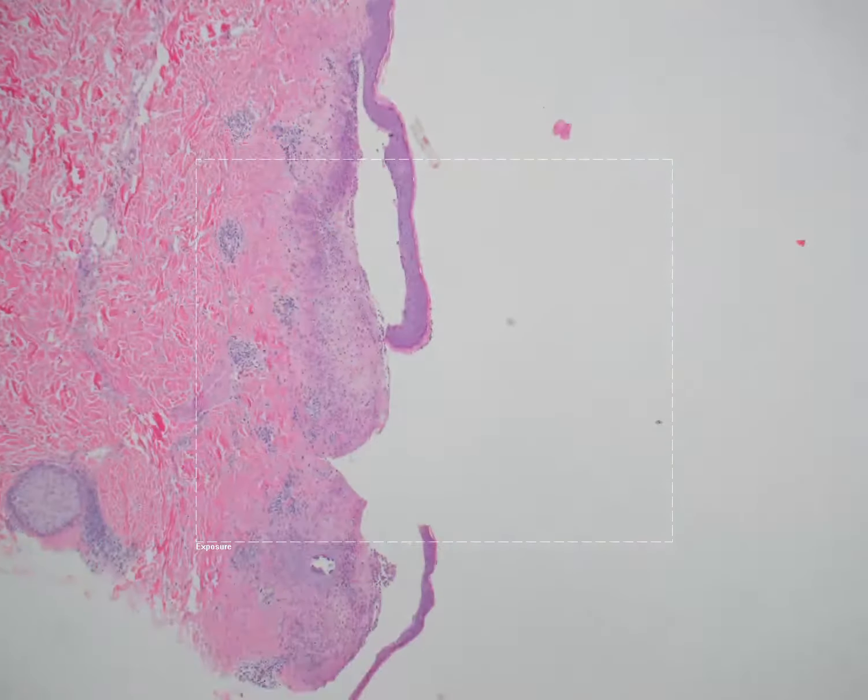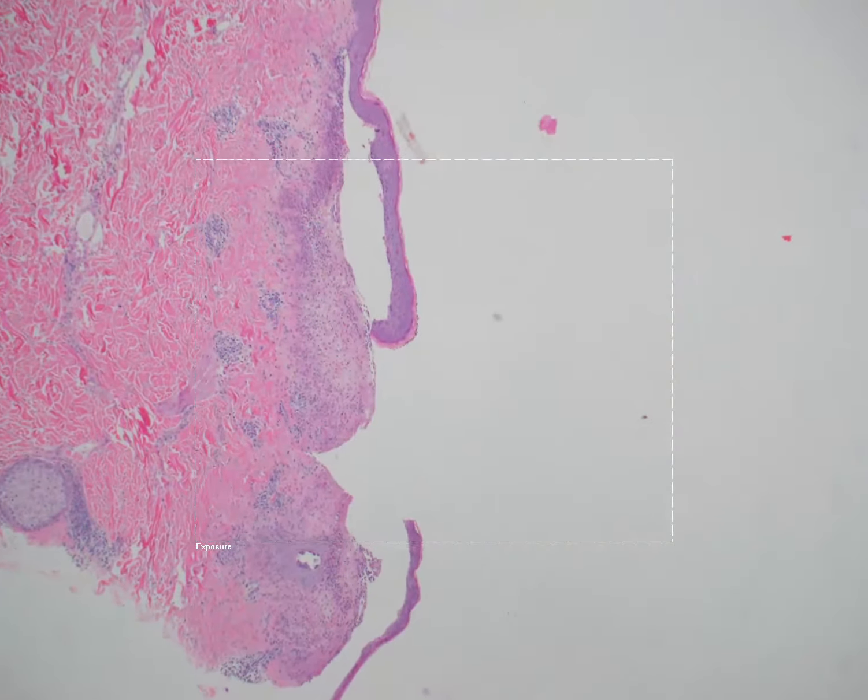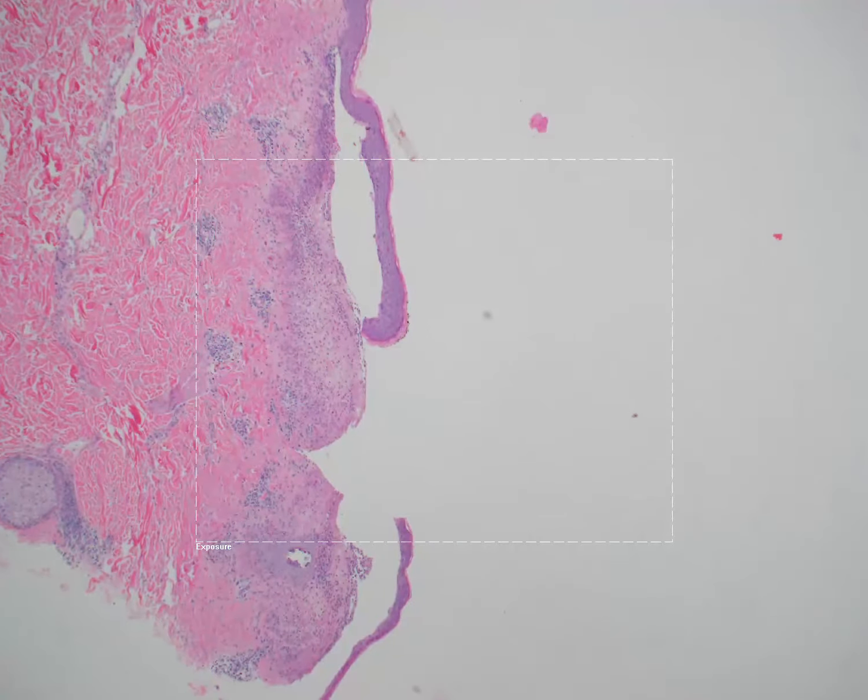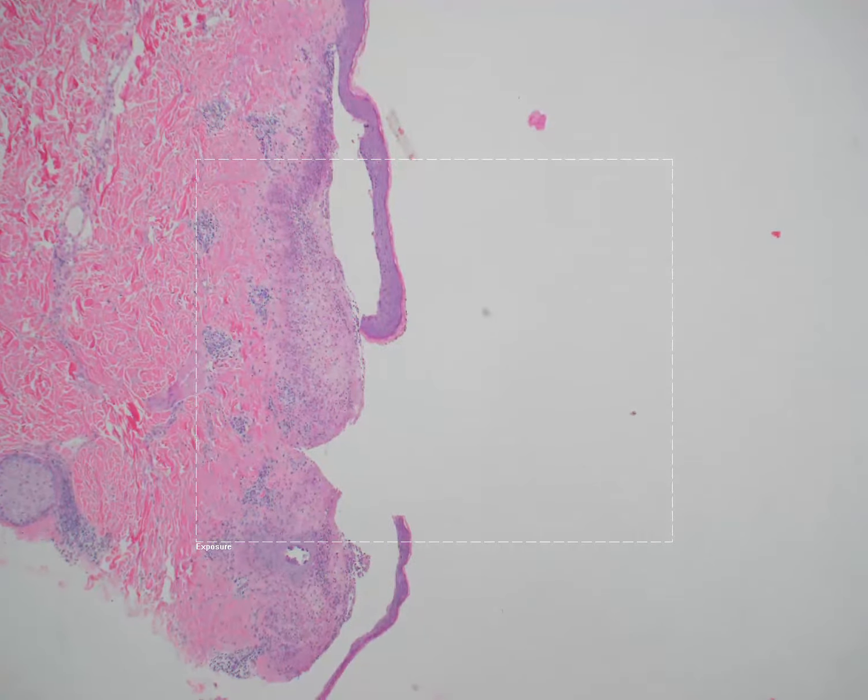Now let's move on to the spongiotic reaction pattern. When you're evaluating the spongiotic reaction pattern, the key thing you want to pay attention to is where the vesicle or the blister or the cleft is situated. What level of the epidermis? Is it intracorneal, subcorneal, intragranular, intraepidermal, or subepidermal? And what is the predominant cellular infiltrate or composition of that blister or vesicle?